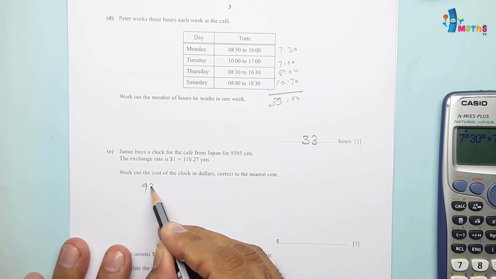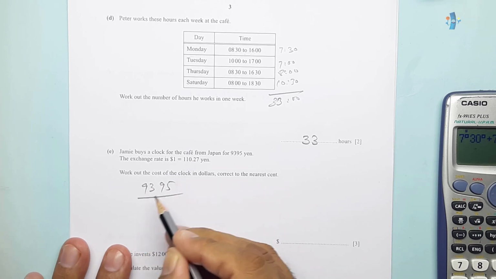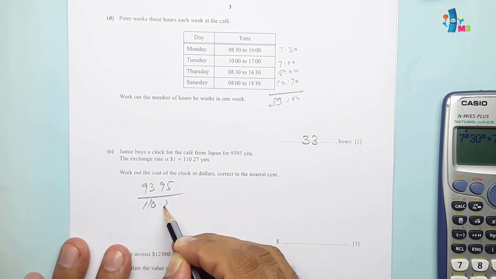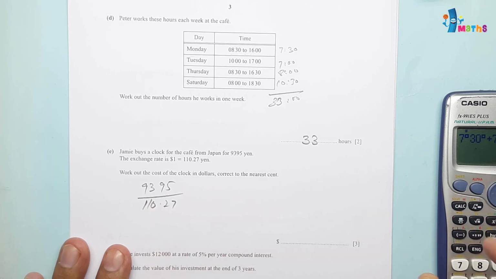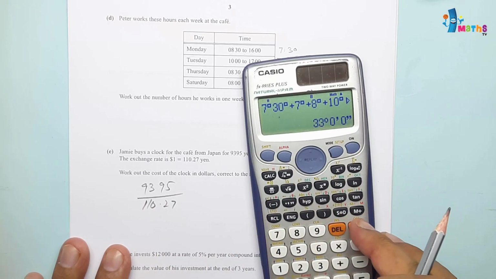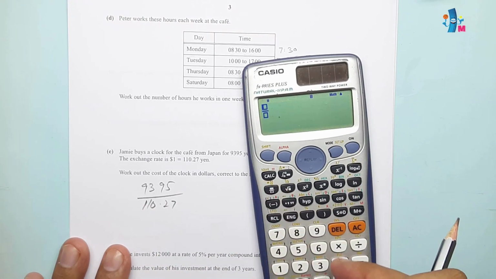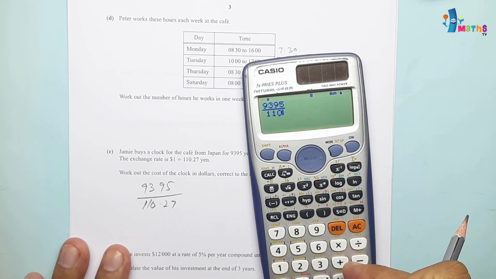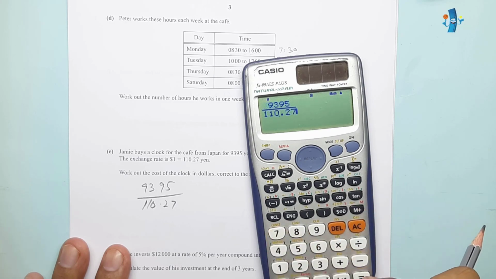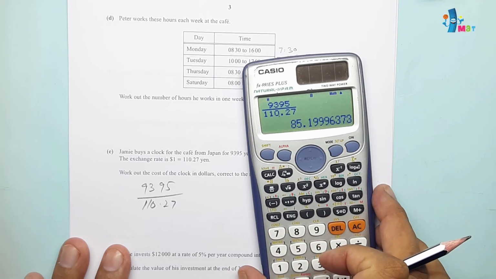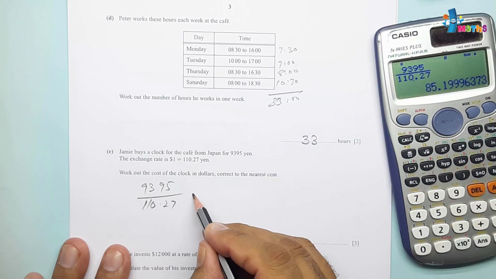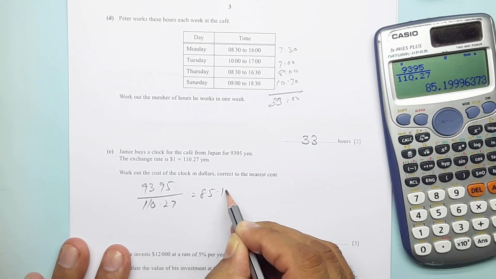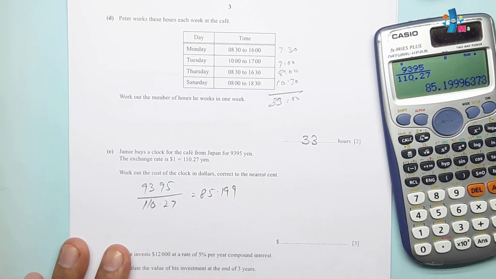So 9395 divided by 110.27 is equal to 85.199. So we can write the answer as $85.2.